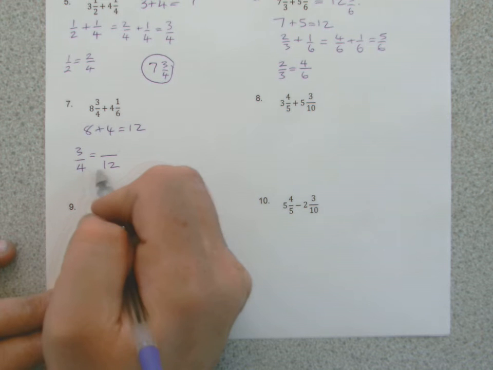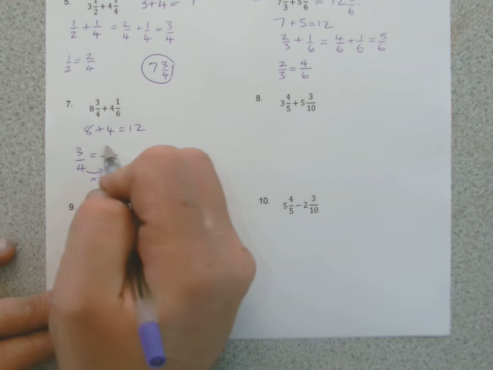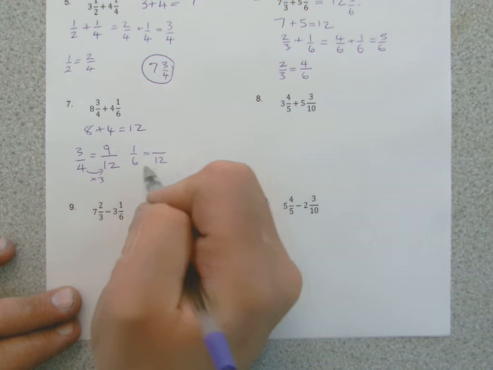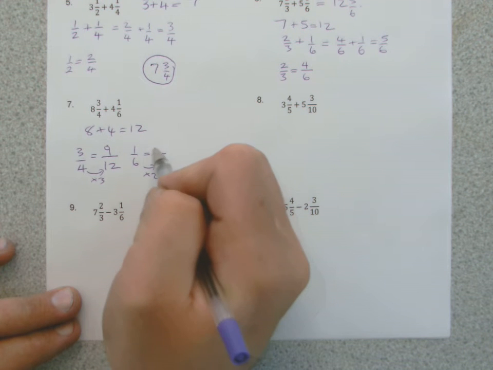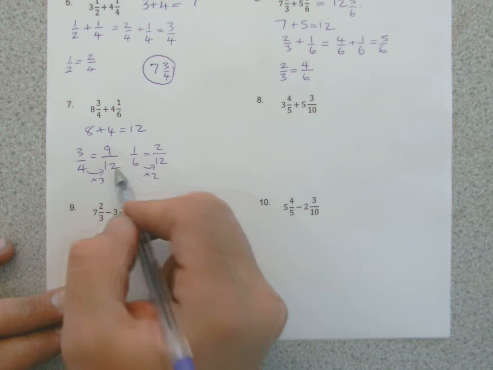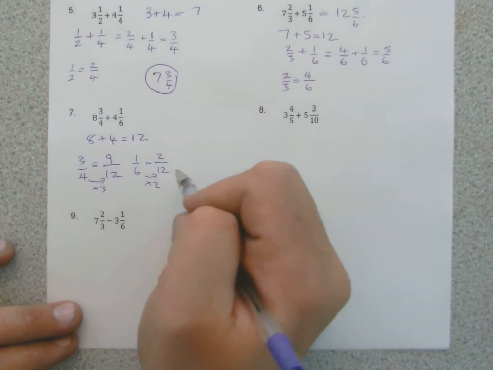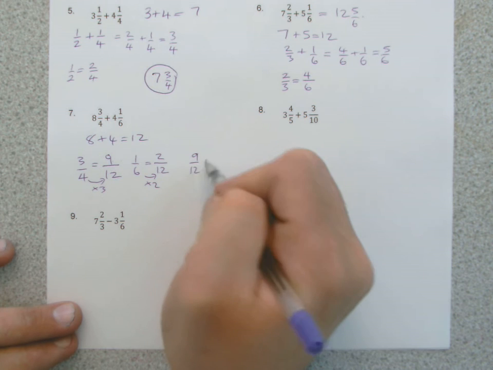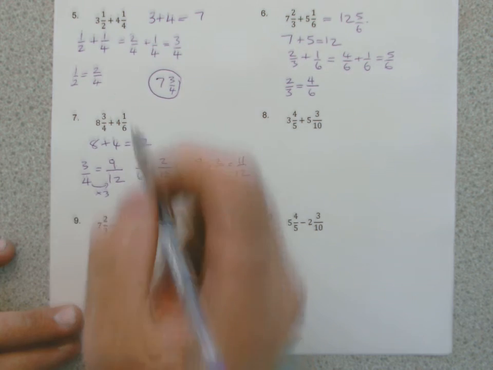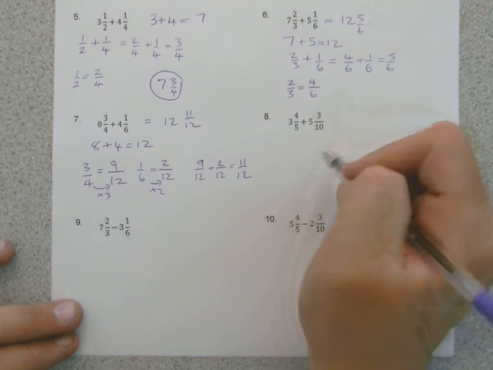So the bottom we will need to triple, because 4 goes into 12 3 times. So times the top by 3, so you get 9/12. We need to change the 6th as well, so that's out of 12. In this case, we're going to double. So you get 2/12 there. We then go about adding them. So 9/12 and 2/12. If I add them, I get 11/12. So I've got 12 whole ones and then the fraction, so the final answer will be 12 and 11/12.